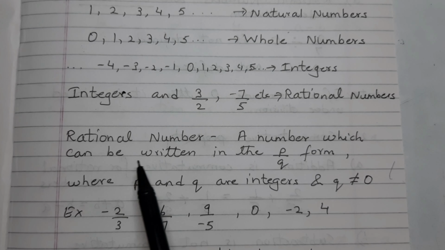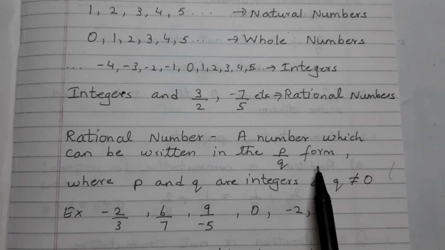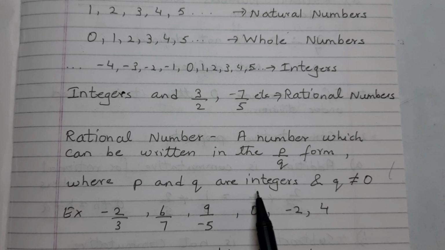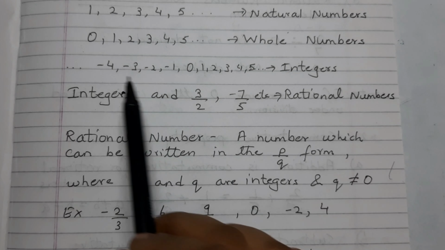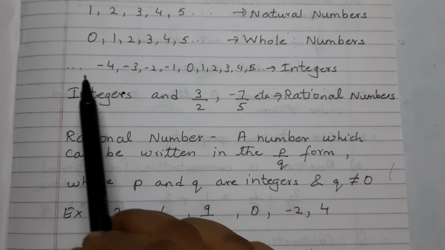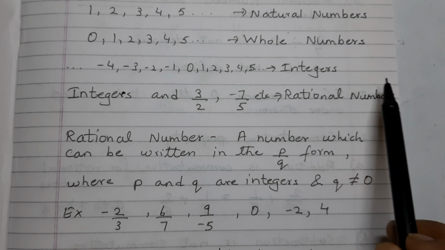The simplest definition of a rational number is a number which can be written in the p by q form, where p and q are integers and q is not equal to 0. So it is important to understand that p and q must be integers, numbers from this set. These dots mean countless numbers on this side, and these 3 dots mean numbers on the right side.